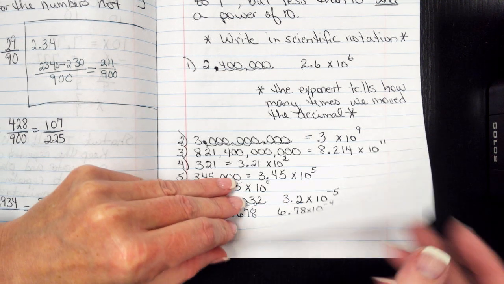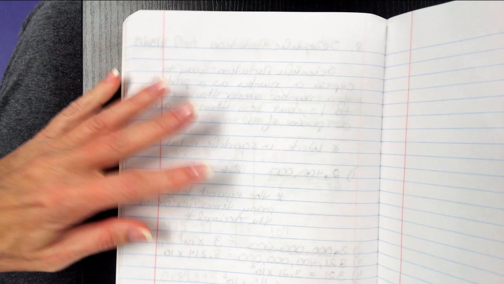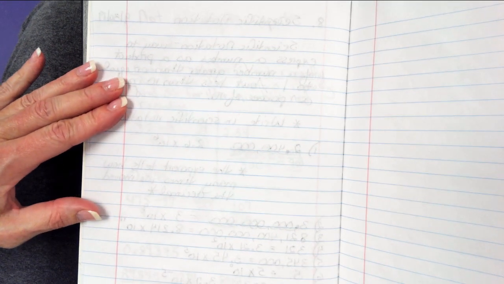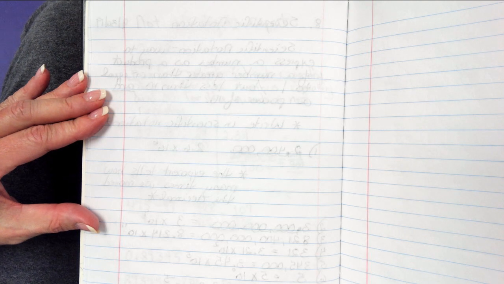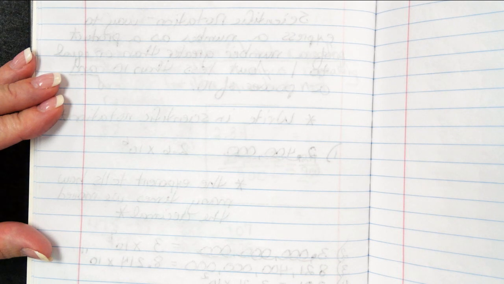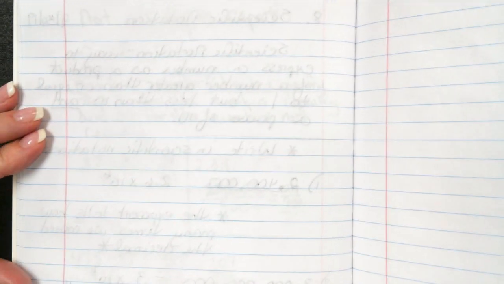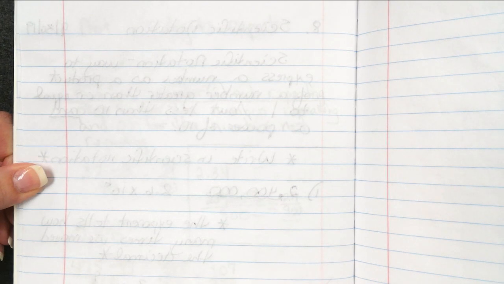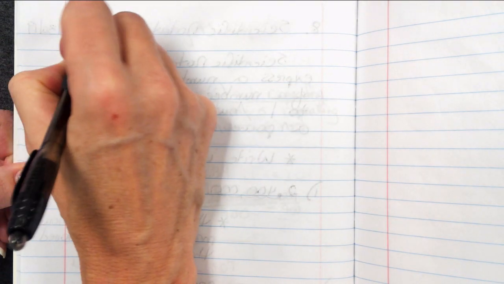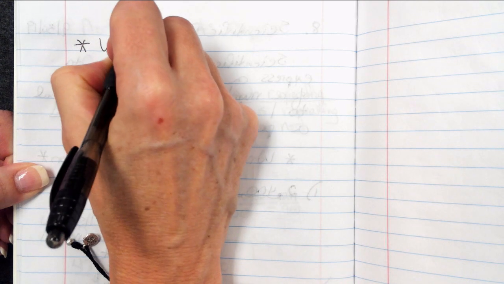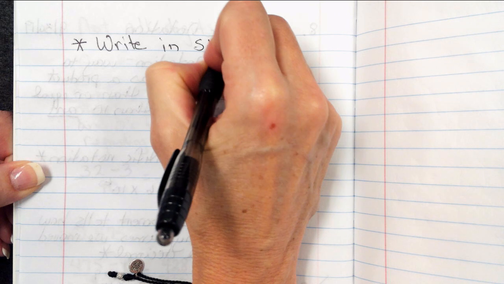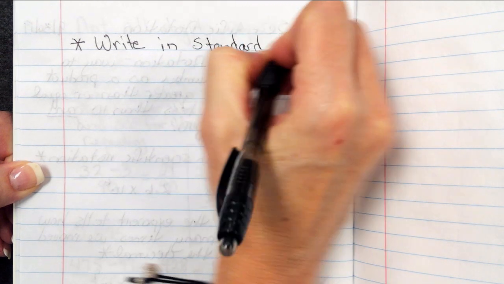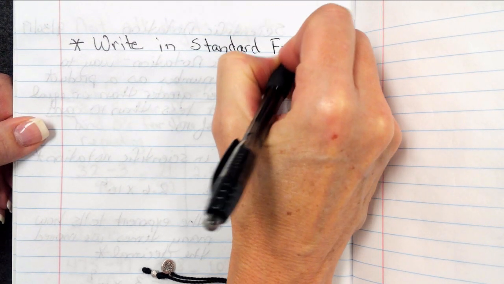And let's do just the opposite. Let's say that the directions said to write the number in standard form. So let's think about what that would look like. The standard form just means as a regular number. That's how you're used to seeing numbers. Okay? So write in standard form.